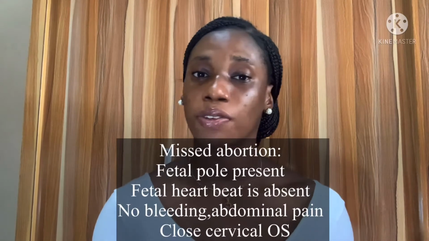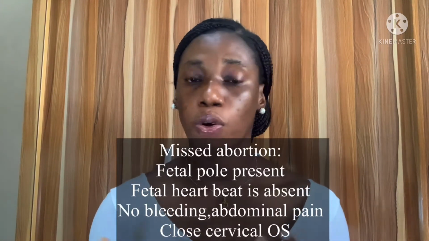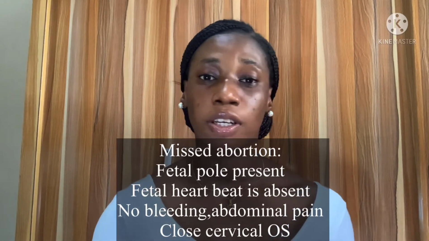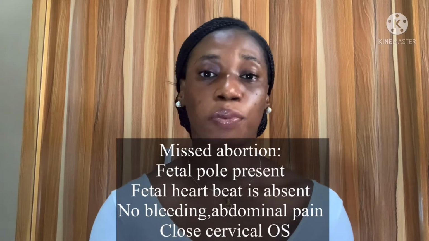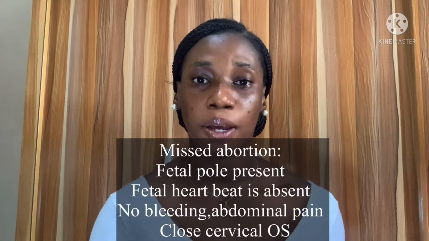os. In missed abortion, there is presence of fetal pulse but absent fetal heart rate, and in this case, the uterus fails to contract to expel the product of conception, including the dead fetus, and this time women tend to experience absence of bleeding, absence of abdominal pain with a closed cervical os.